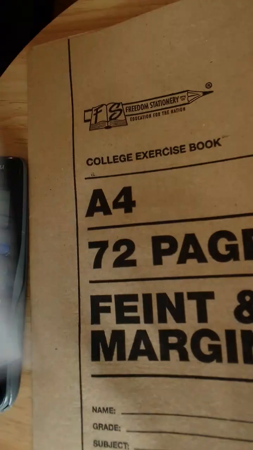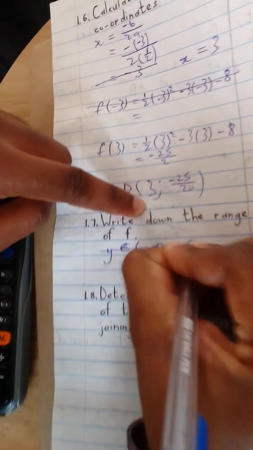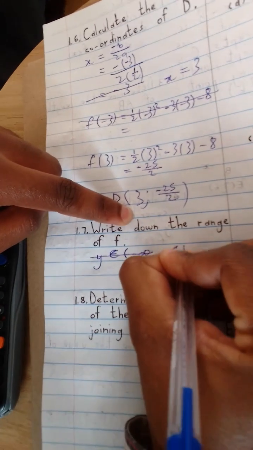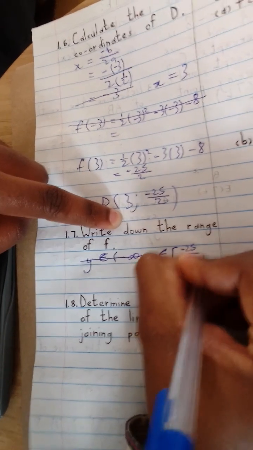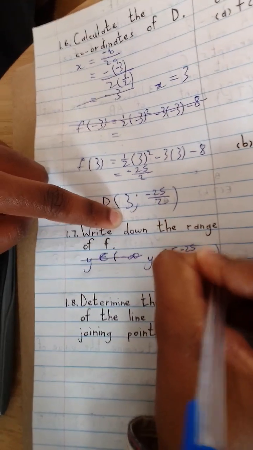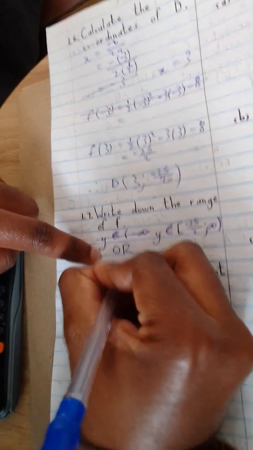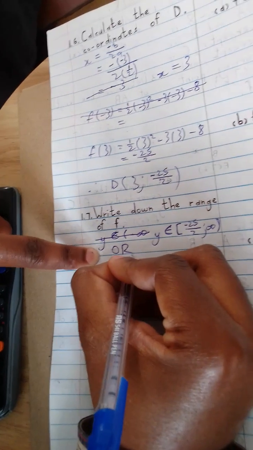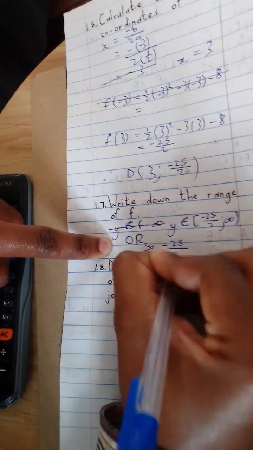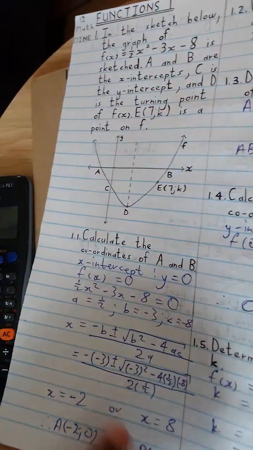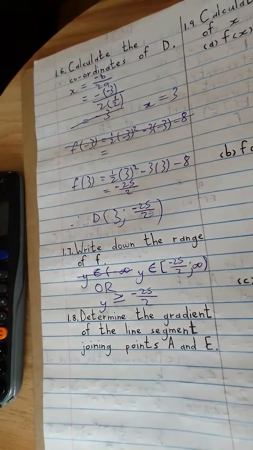Actually no, my mistake. It's y, an element of from negative 25 over 2 to infinity, and then a curved bracket, or we can just say y is greater than or equal to negative 25 over 2. Yeah, I hope that makes sense.